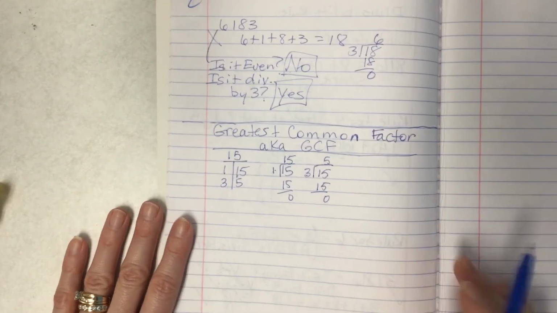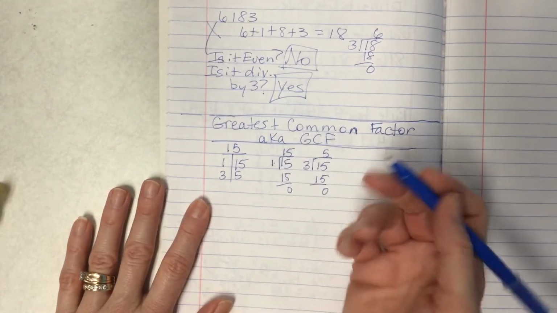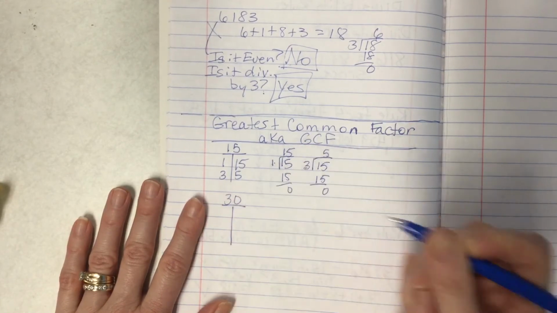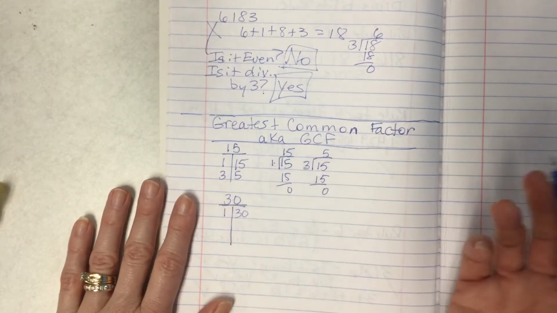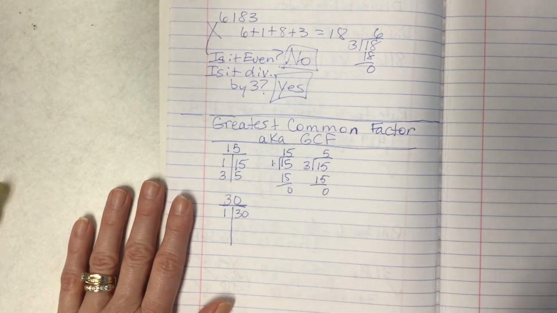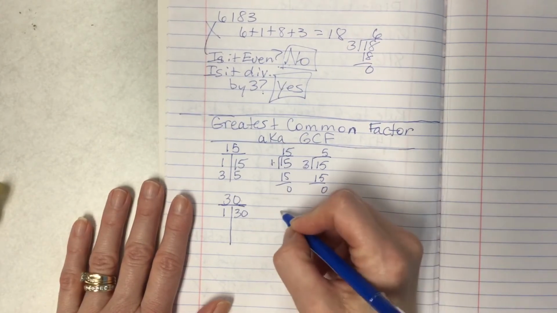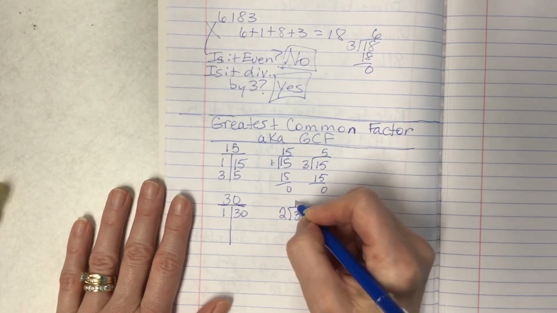And so what if I want to do something like 45 or 30? Let's do 30. All right, so 30. 1 and 30 are always going to be factor pairs. 1 goes into every number. It is a factor of every number, so we'll start with that, 1 and 30. And then it ends in 0, so it's even. So I know that 2 goes into 30.